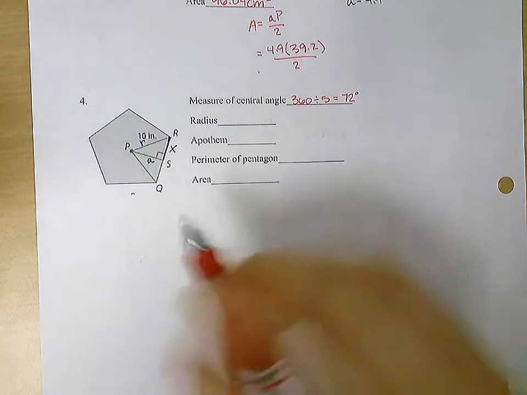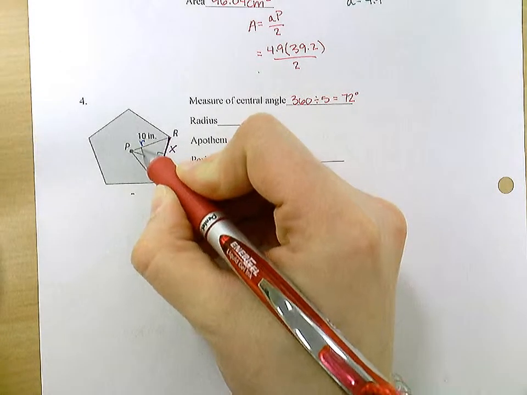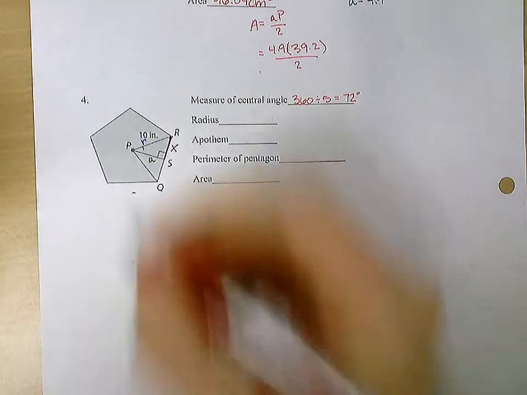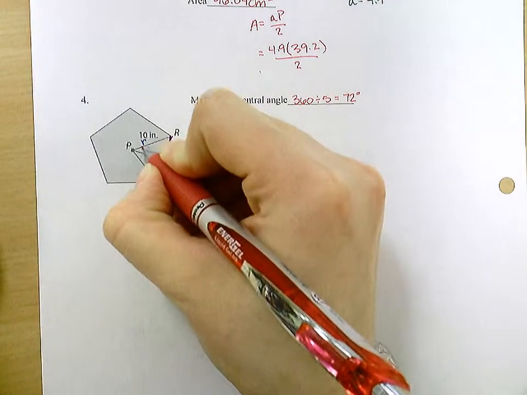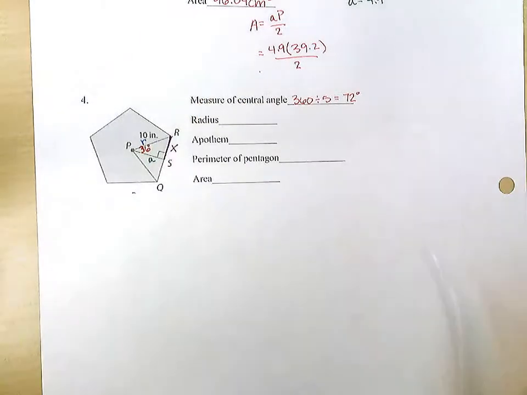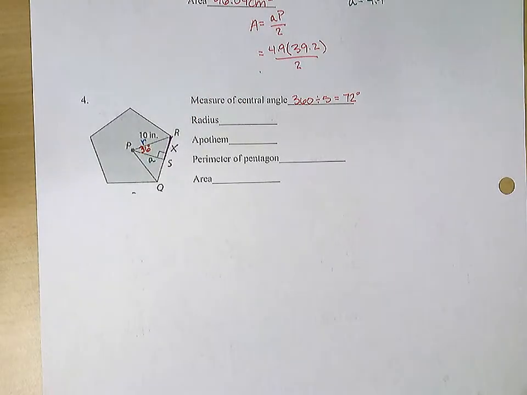So then my angle between the radius and the apothem, divide that by 2. That angle then would be 36 degrees. Okay, since it is 36 degrees, you cannot use this. Just because you see a 3 does not mean you get to use special right triangles.